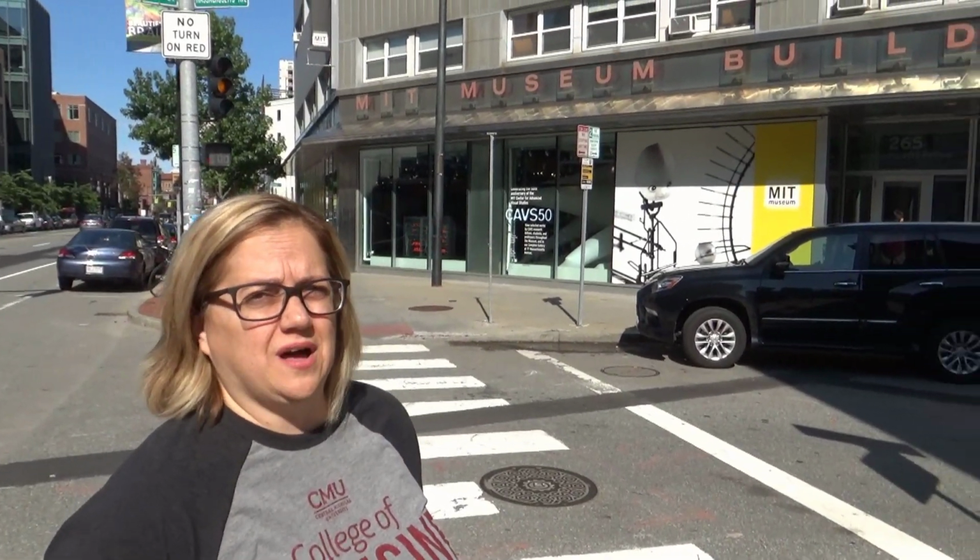Hi, I'm Dr. Oviedo. I'm a neuropathologist from Central Michigan University College of Medicine, and I am here today at the MIT Museum to look at the Ramon y Cajal exhibit.